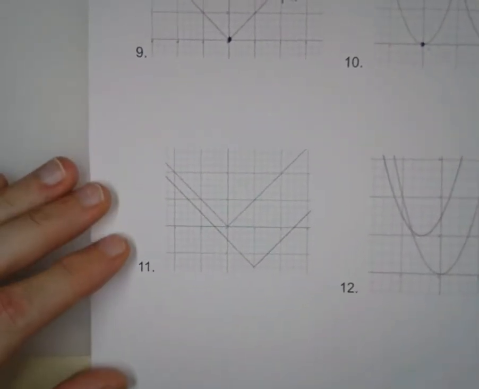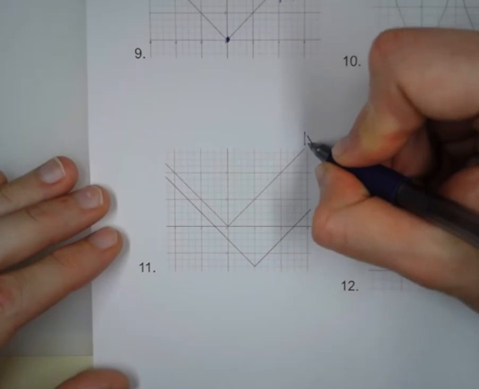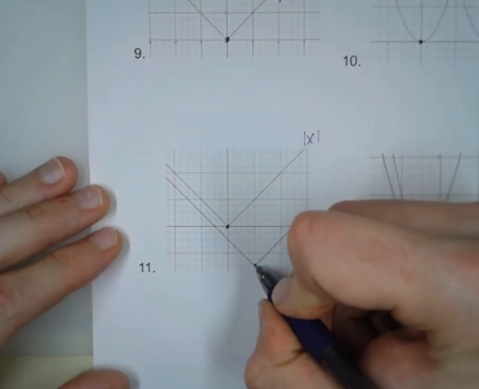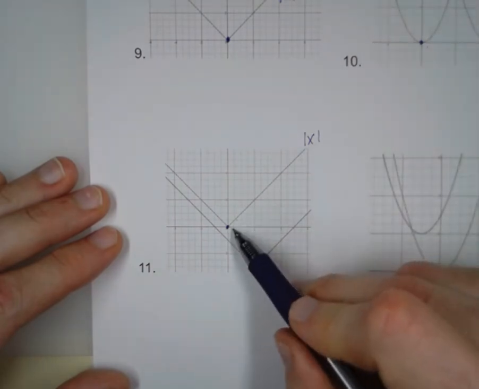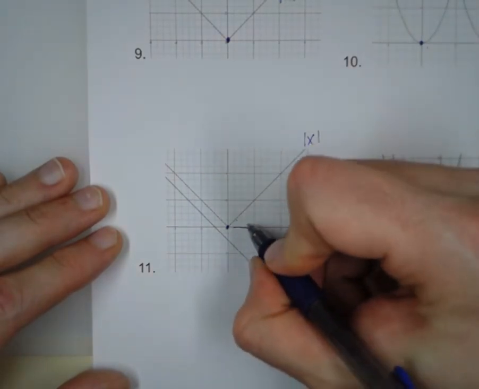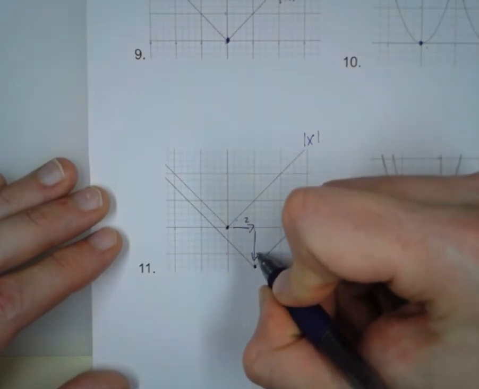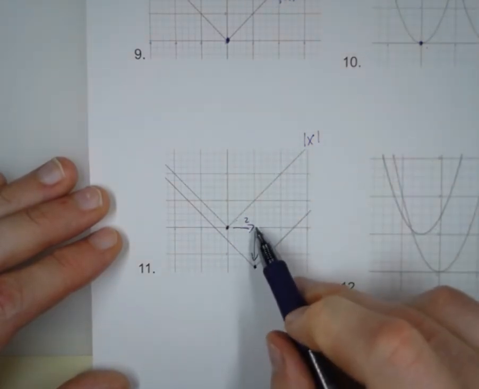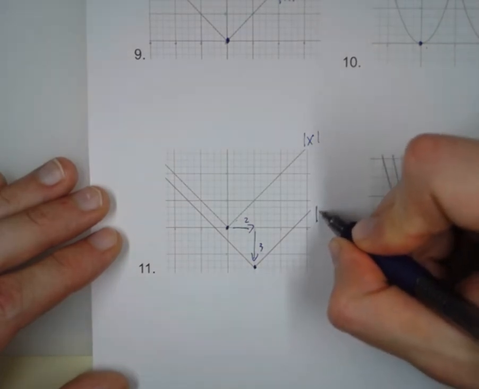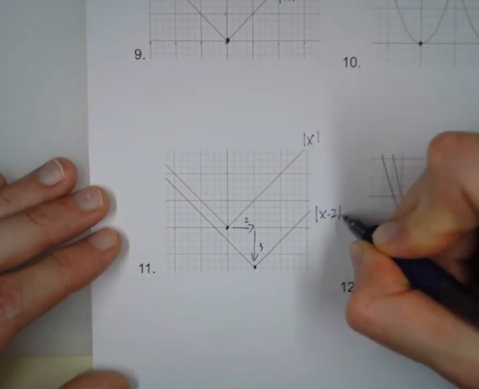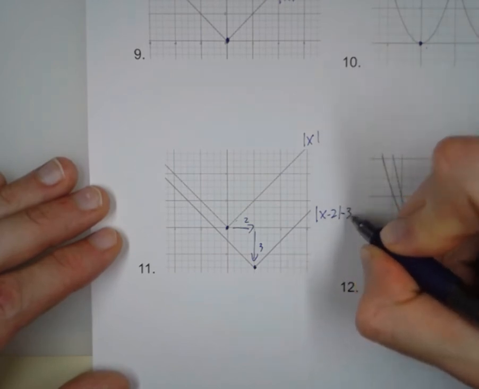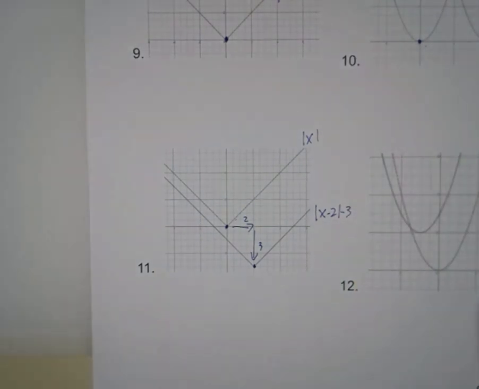Number 11. Here we're back to absolute value of x. And so from here to here, now we moved in 2 ways. Here we moved 2 spaces to the right, and we moved 3 spaces down. So we added 2 to x, and we subtracted 3 from the y. So I do the opposite before I take the absolute value on the inside, and then I subtract 3 on the outside.